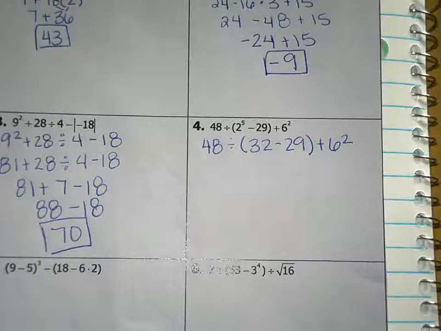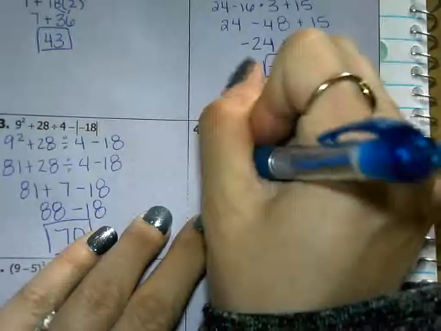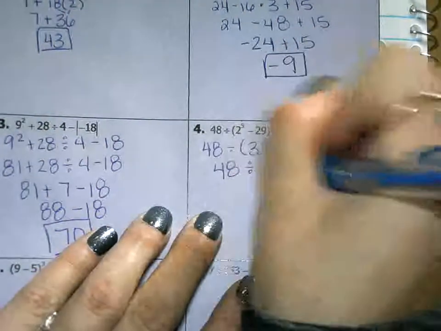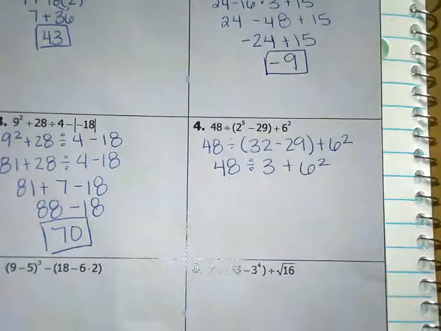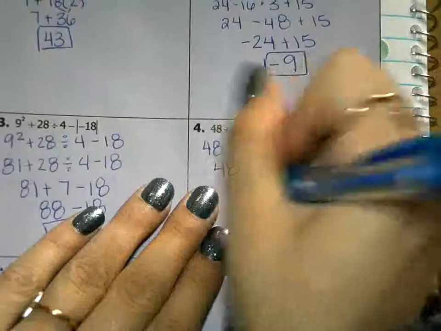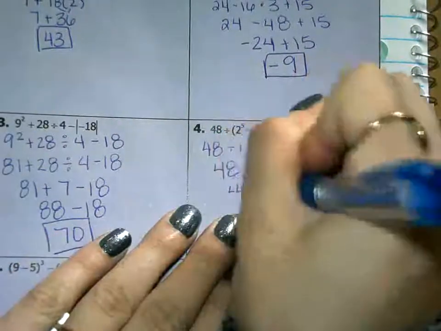Now what? Use parentheses using 30. Finish your parentheses up. So 32 minus 29 is? 3. Do you notice how I did not do parentheses all in one step? It's 2 steps because there's 2 problems inside that parentheses. So now what? Exponents. What's 6 squared? 36.